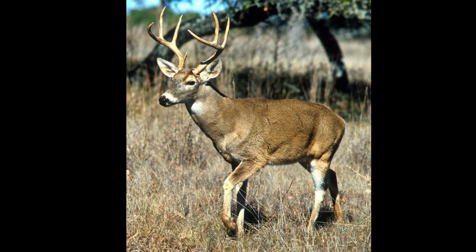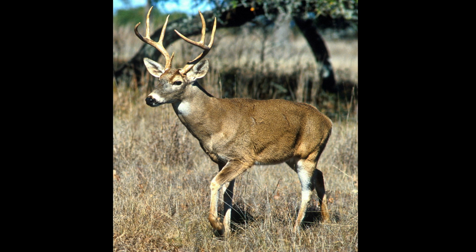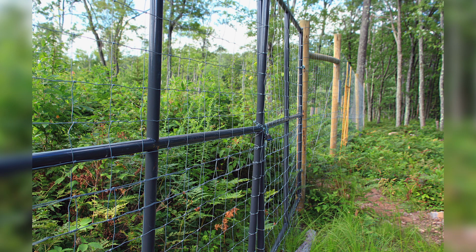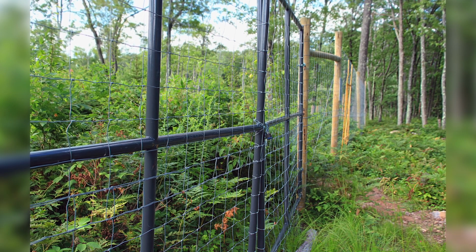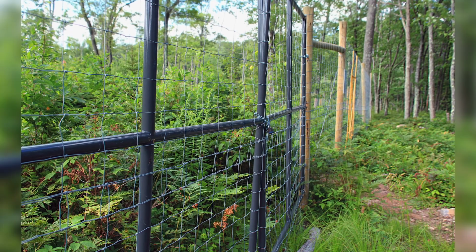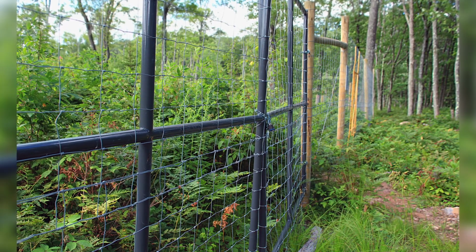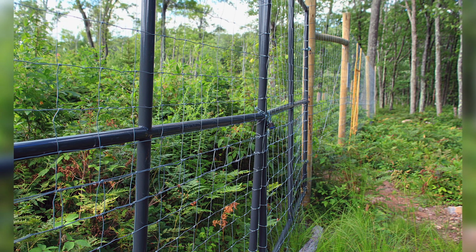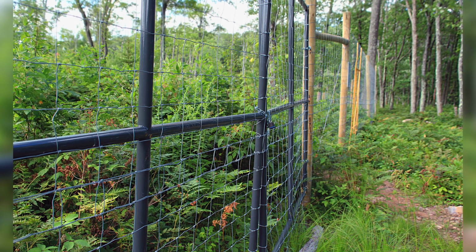Let's switch to another major tick host, deer. One way to keep deer off your property is by installing deer-specific fencing. There are many types of deer fencing available, but always make sure to check your local regulations on the types of fencing that may be used. In addition, always check that the fencing is anchored securely to the ground to prevent deer from crawling underneath.